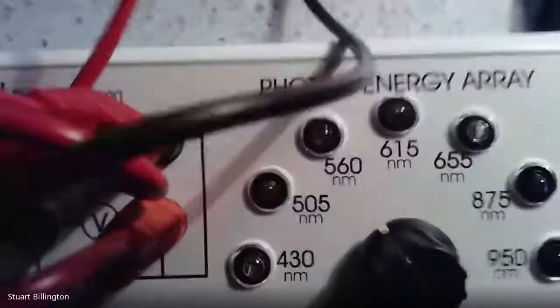Try the 615 now. Change the dial. Okay, let's have a go at the red one. Ooh, that's quick. Right, should we go with that?